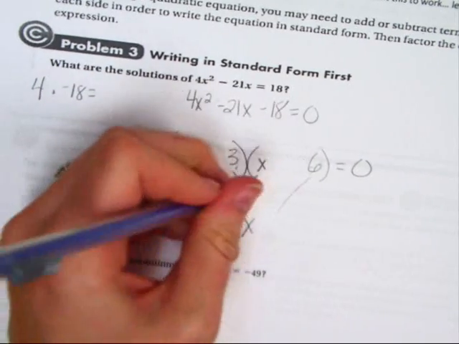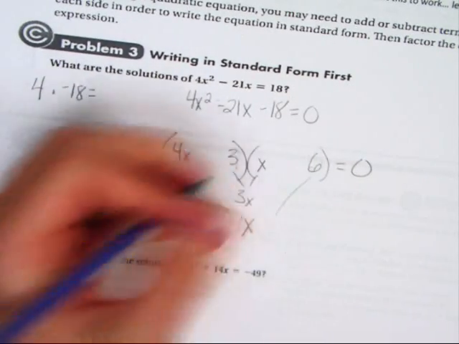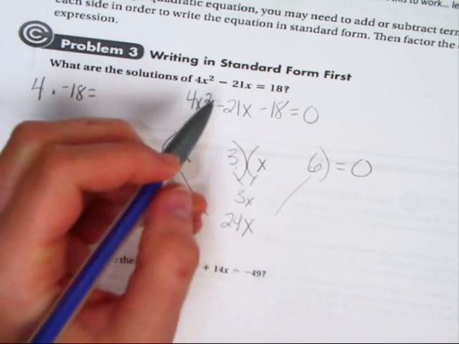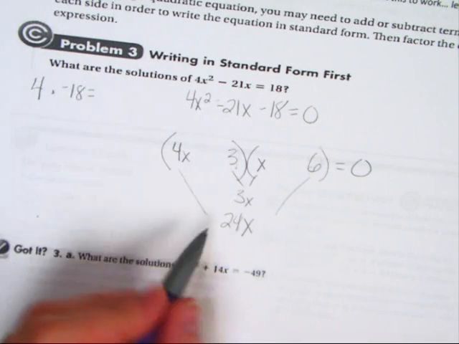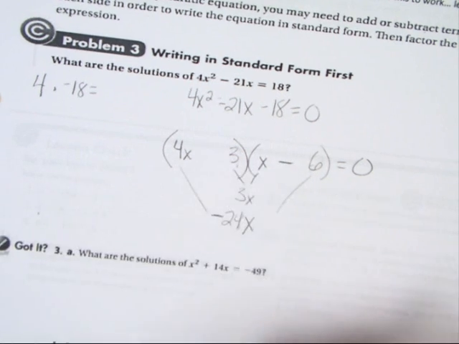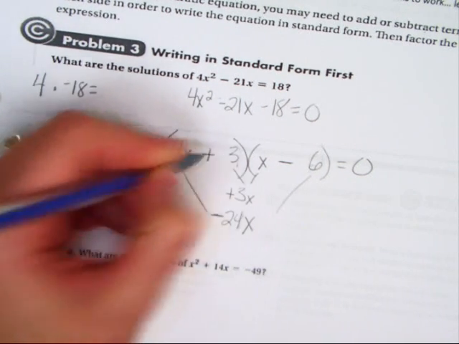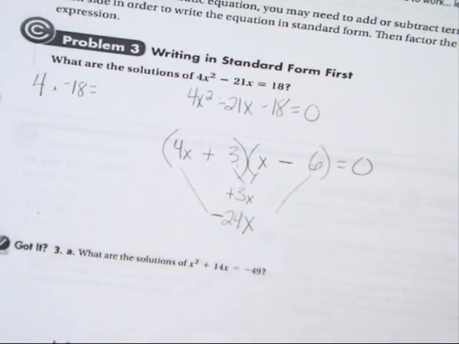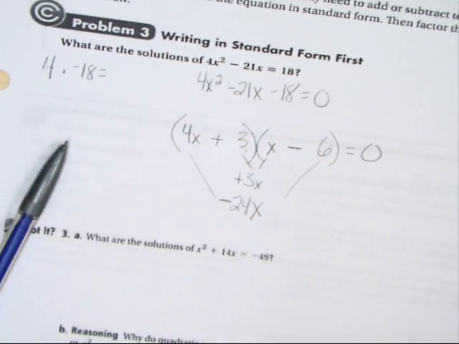3 times x is 3x. 4 times 6 is 24. I need to get to a minus 21. So if I make this a minus 24, that'll work. If I make this a plus 3, that'll work. If you guys like the book way, make sure you get there at some point in time.